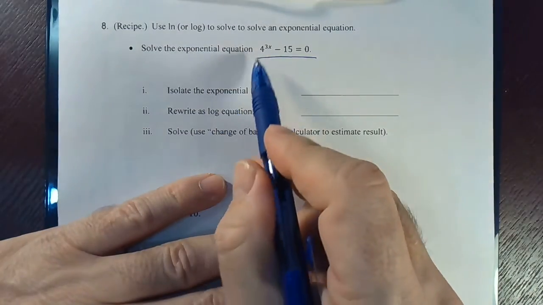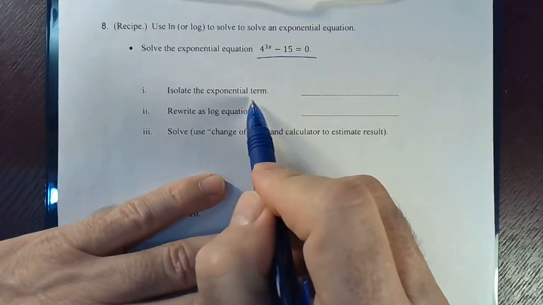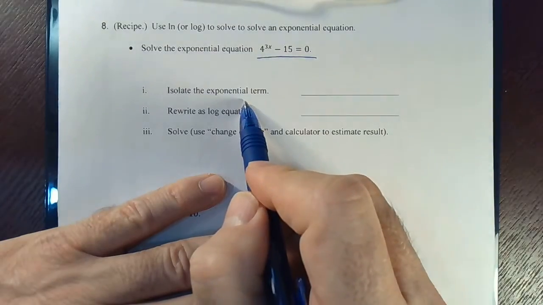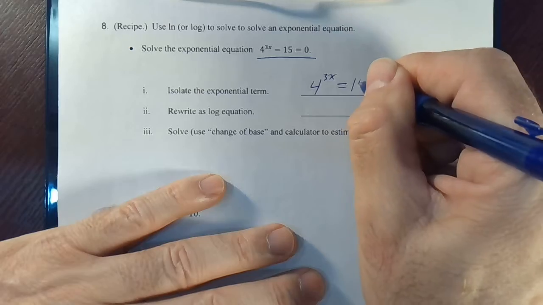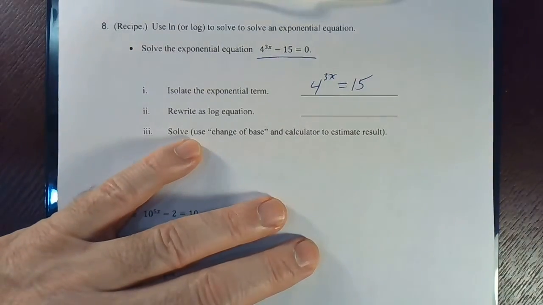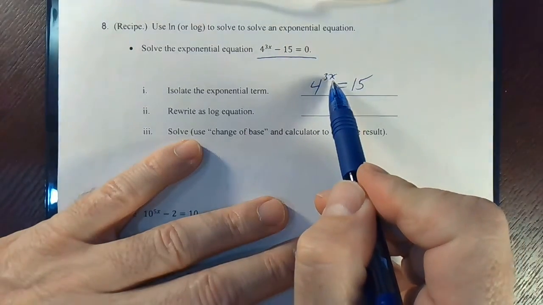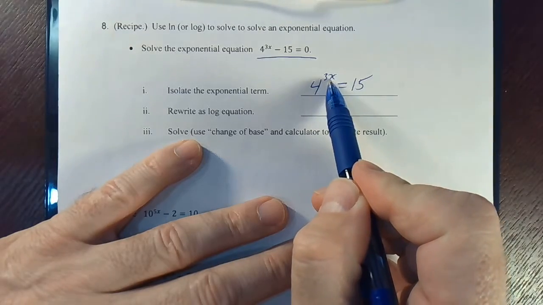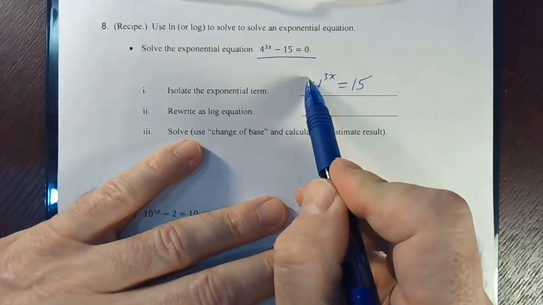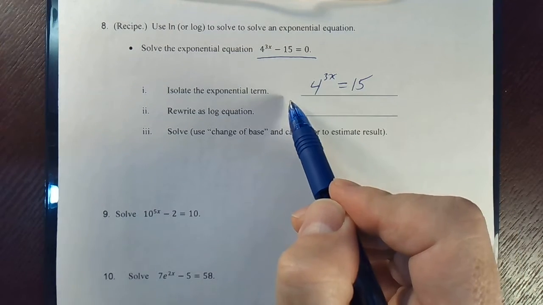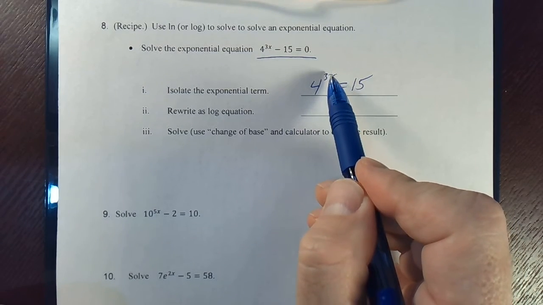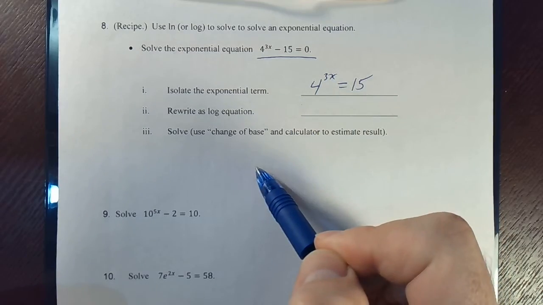Well, the first thing you do is get the exponential term all by itself. Isolate it. So add 15 to both sides. 4 to the 3x is equal to 15. Now, in order to solve this, we need the 3x to be down at the base level. So we're going to rewrite this as a log equation, and the 3x will be down at the base level.